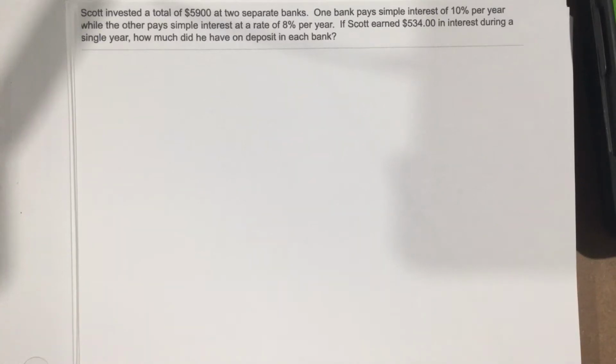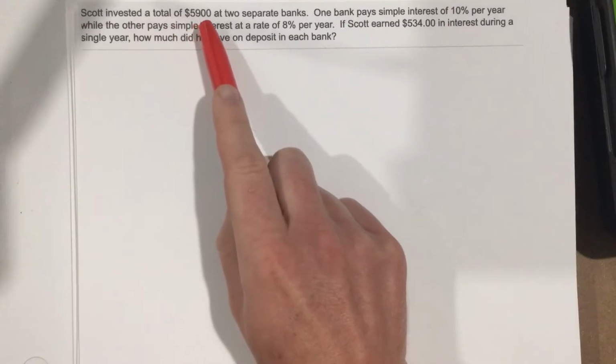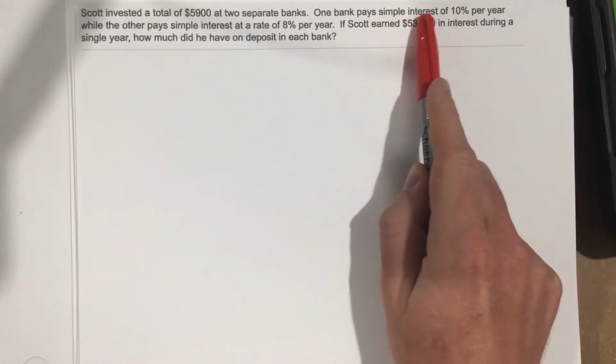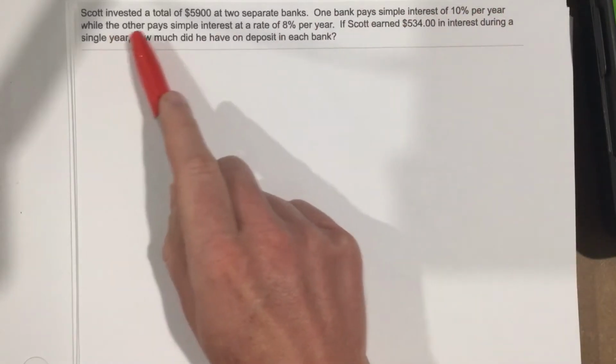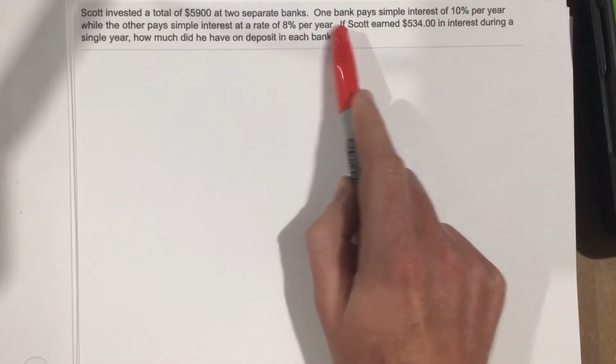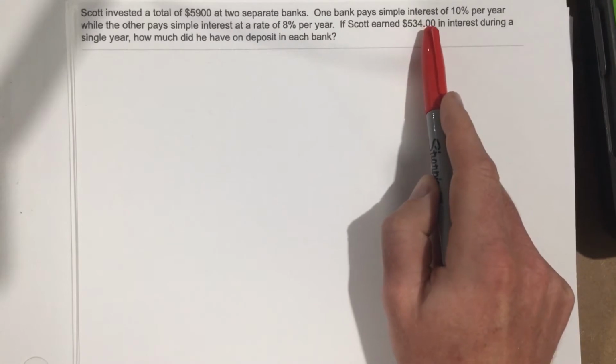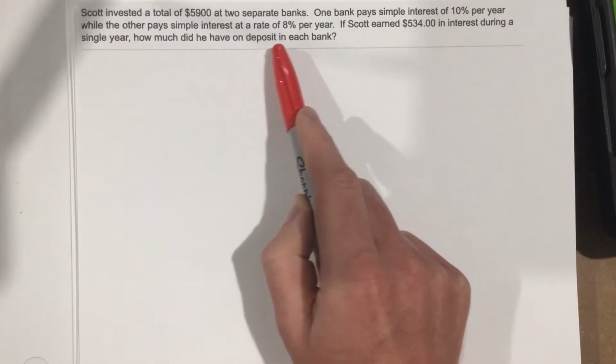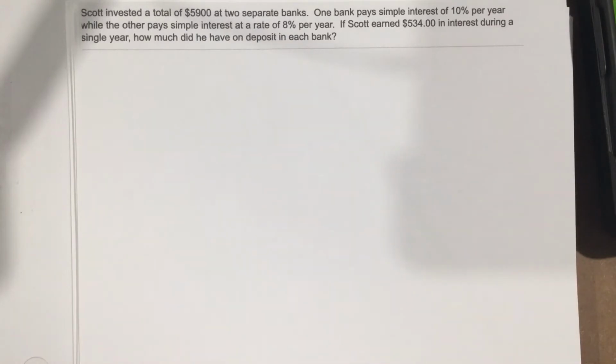This is problem number 8 from section 9.1. In this problem it says Scott invested a total of $5,900 at 2 separate banks. One bank pays simple interest of 10% per year, while the other pays simple interest at 8% per year. If Scott earned $534 in interest during a single year, how much did he have on deposit in each bank?